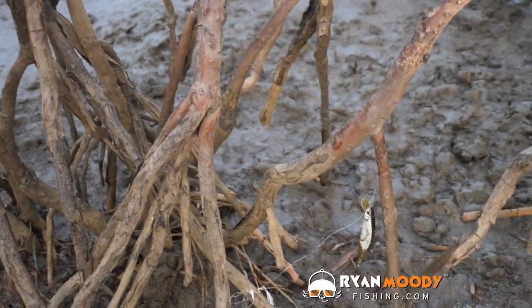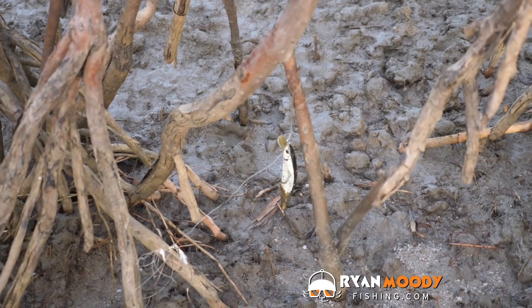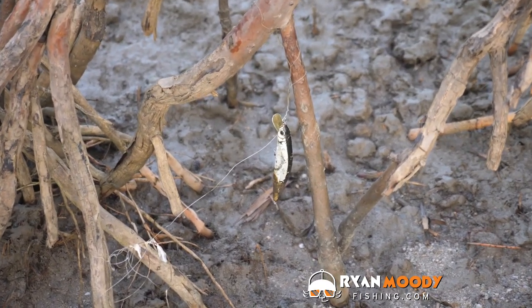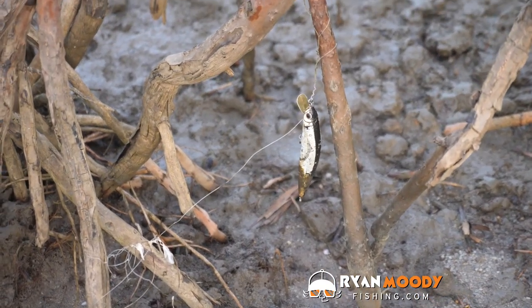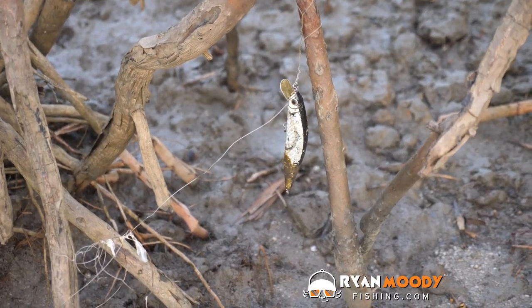Now, if there's one more thing I really like about checking out areas at low tide, it's also the $20 bills you come across. A new set of hooks on that one and we'll be catching fish.